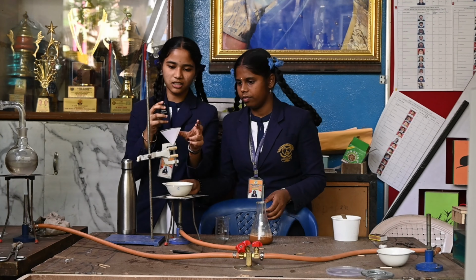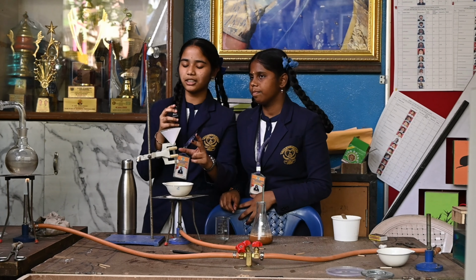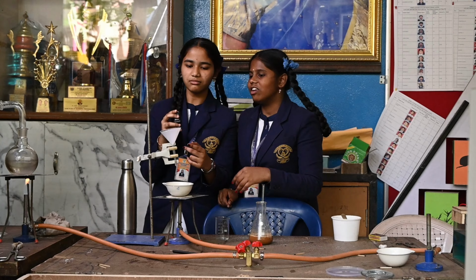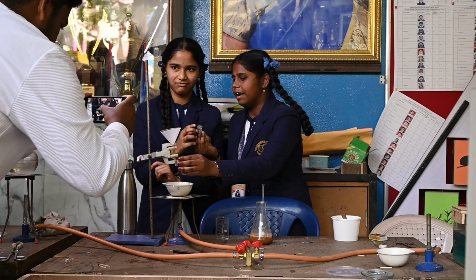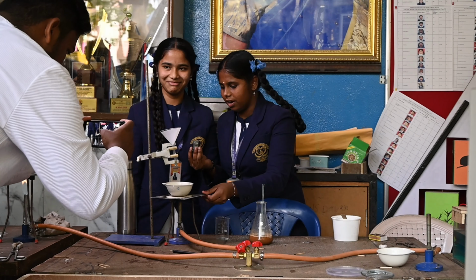Let's see the required materials. First take a funnel, fix it with a filter paper, and fix it in a stand. Next we should turn on the burner.